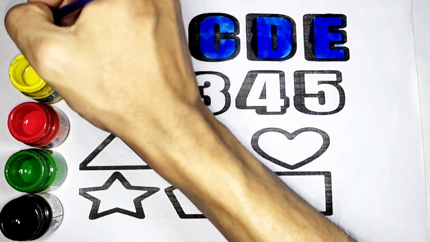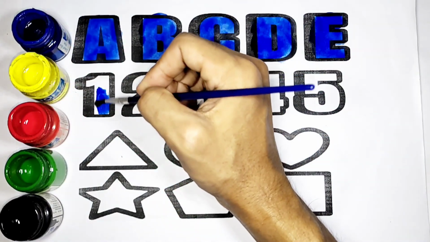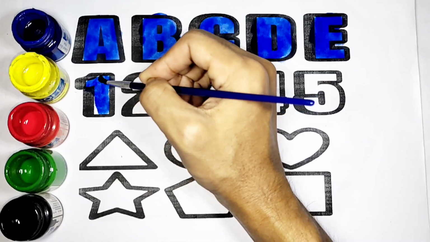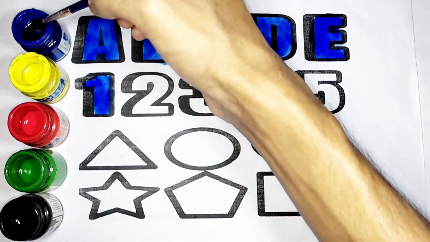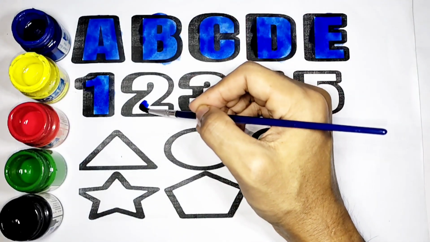The next one is numbers. First we are coloring the number 1. O-N-E, 1. And the next one is 2. T-W-O.